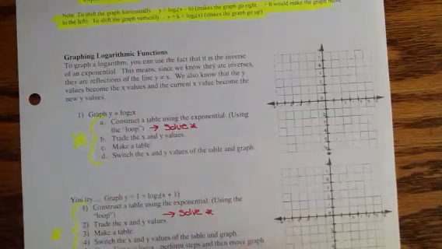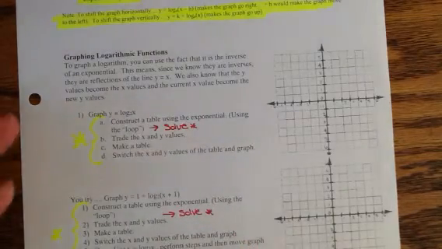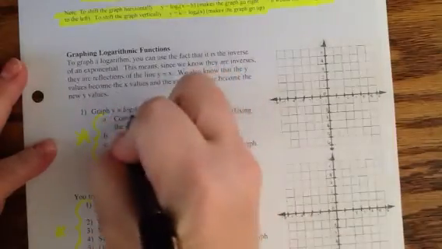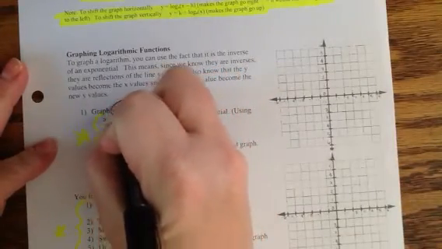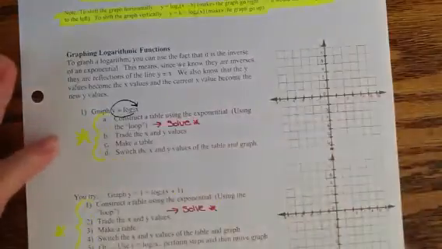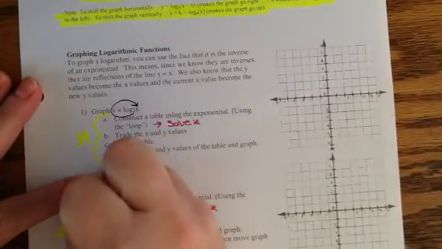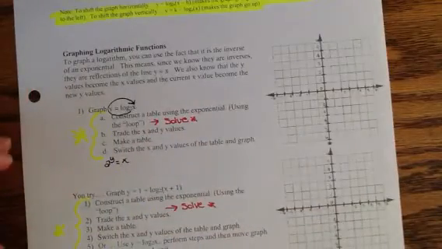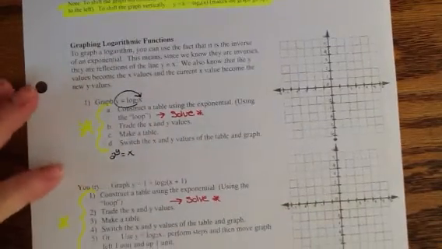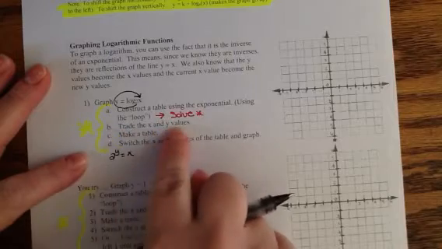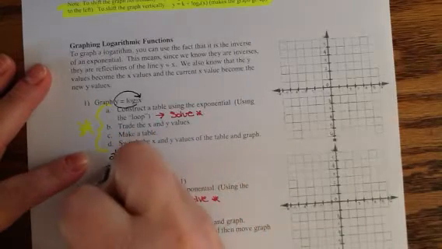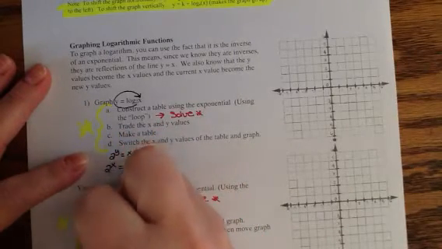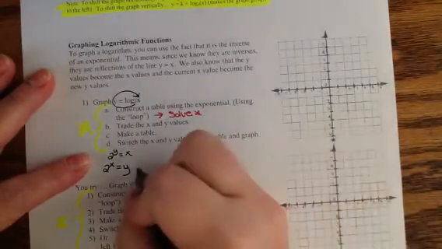So this is in log form, and I told you in the video earlier today that if something's in log form and it's not helpful, put it in exponential form. So I'm going to convert this to exponential form, so start at my base 2, and I'm going to make my little swoosh or my loop around the equal sign. So I now have 2 to the y equals x. And I'm sure you're looking at that and saying, well, the y is in the wrong place, so that's why I'm going to do letter B. I'm going to trade the x and y values. 2 to the x equals y. And then I'm going to make a table.